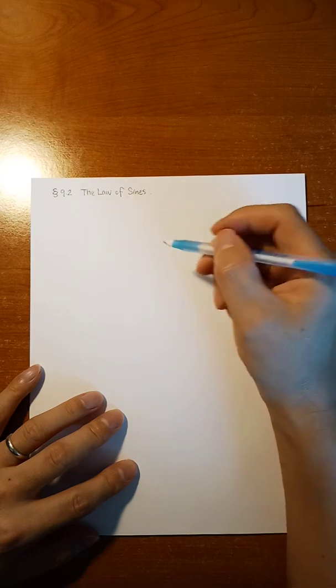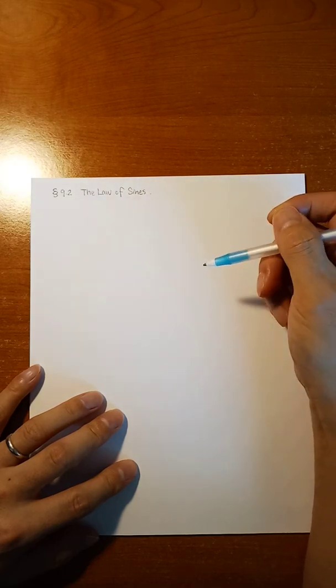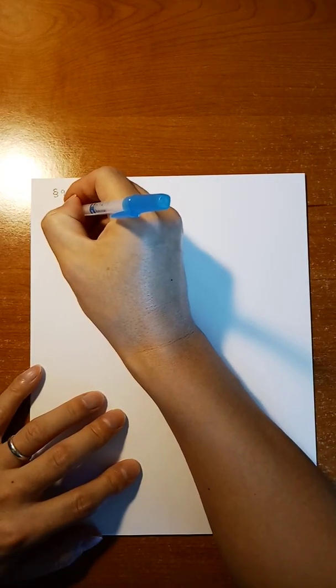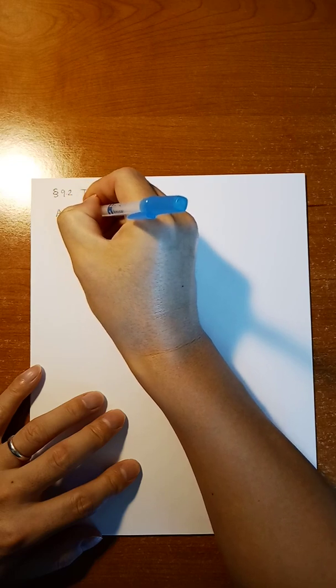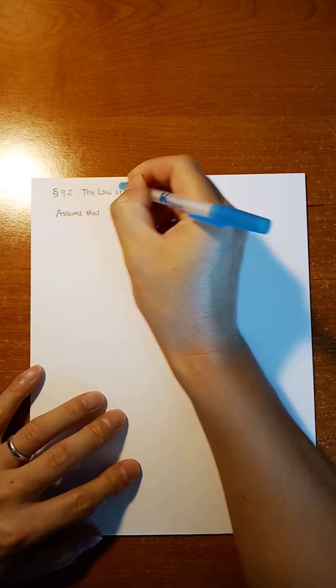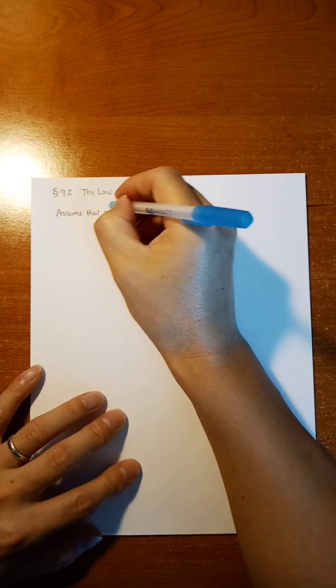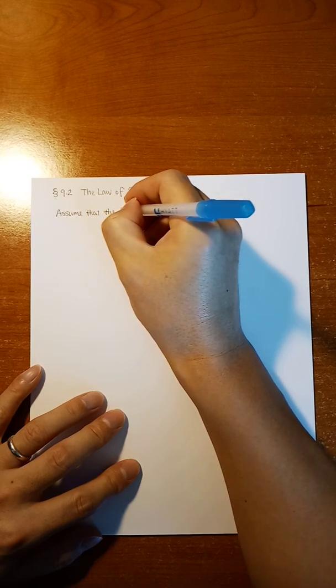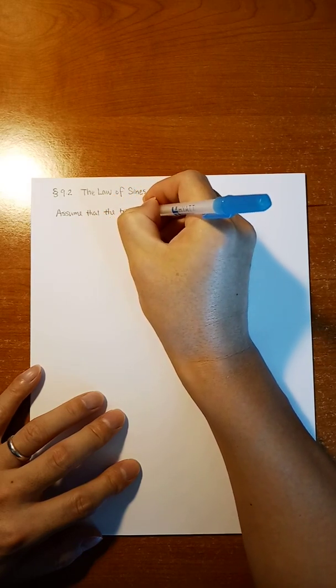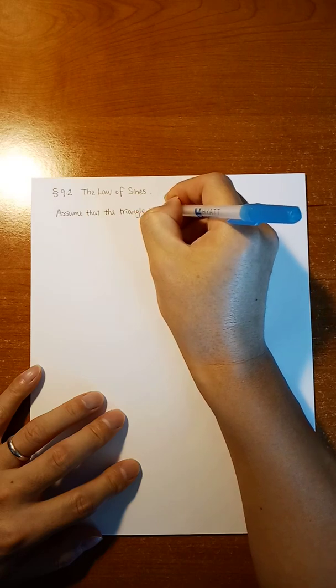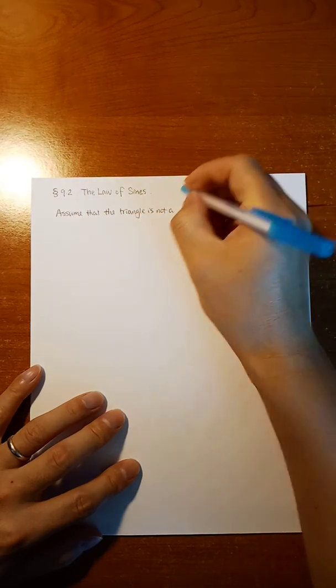Now in this section, let's assume the triangle is not a right triangle.